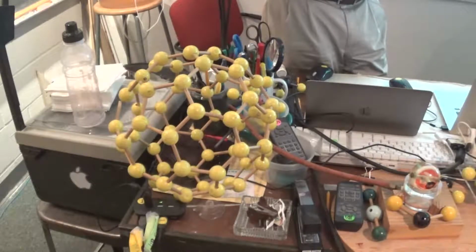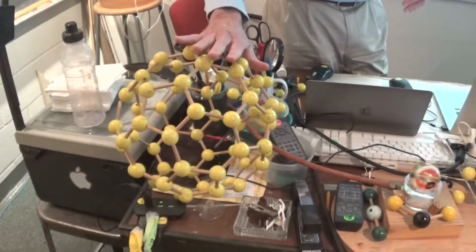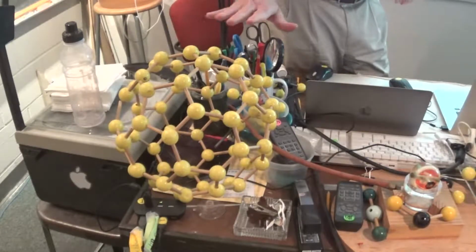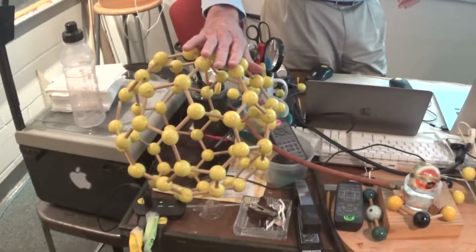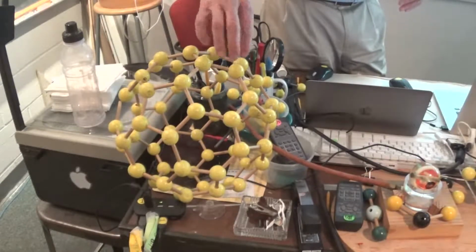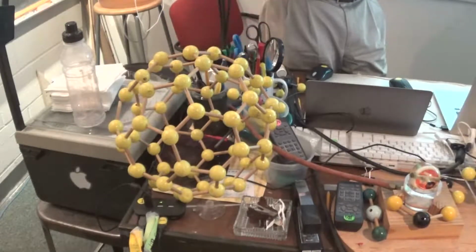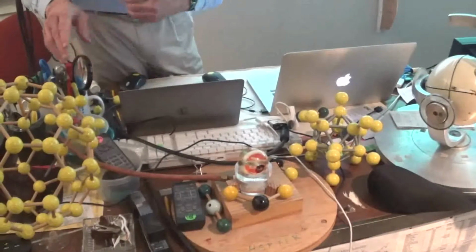If I sand this one down, that's what I did to make this thing. But then if I bring all those together, I get an icosahedron with 20 triangles. So the hexagon finishes itself with an equilateral triangle.